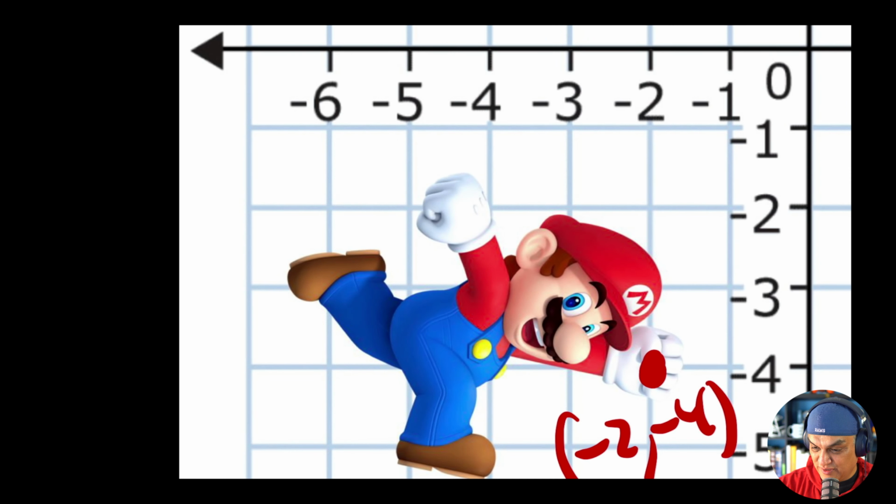This left boot kind of works because we have different numbers. I did not want to have 2s and 4s. I wanted to do different numbers. So if we look at his left boot right here, we have -6, -3. Okay, you guys see that? -6, -3 to get to that point.